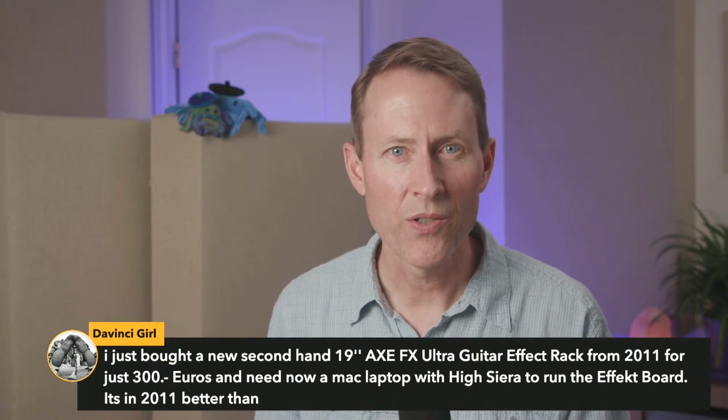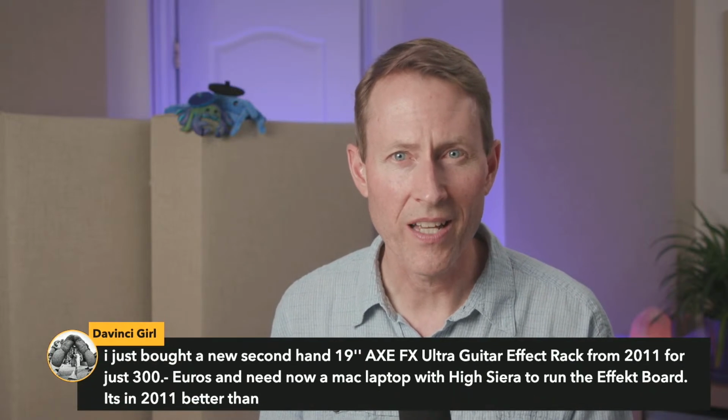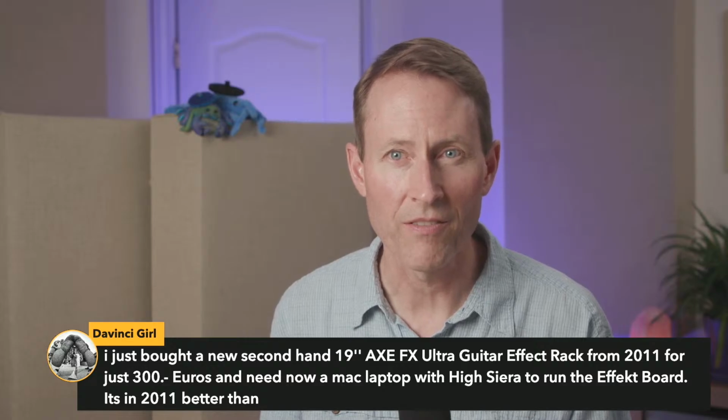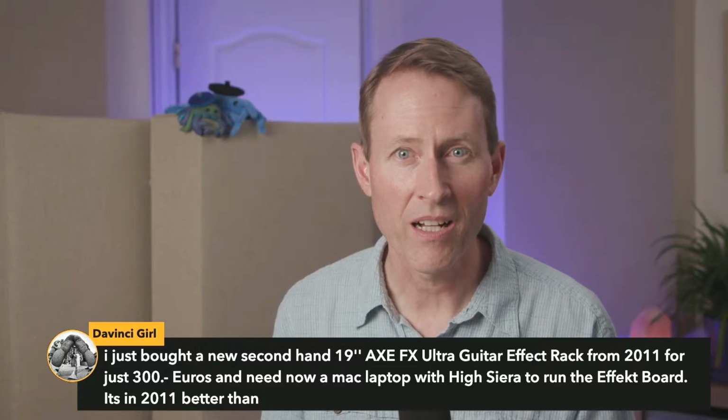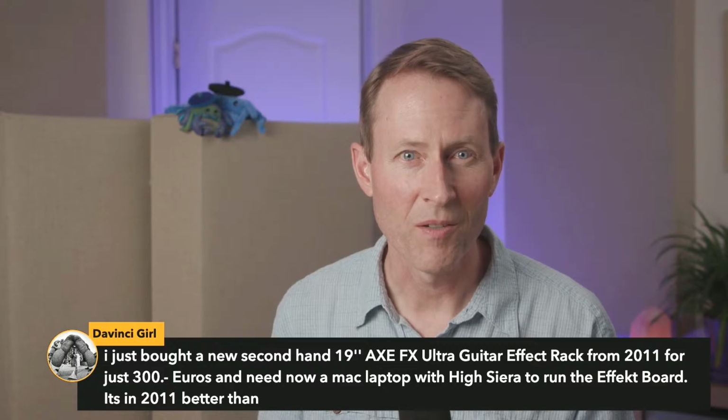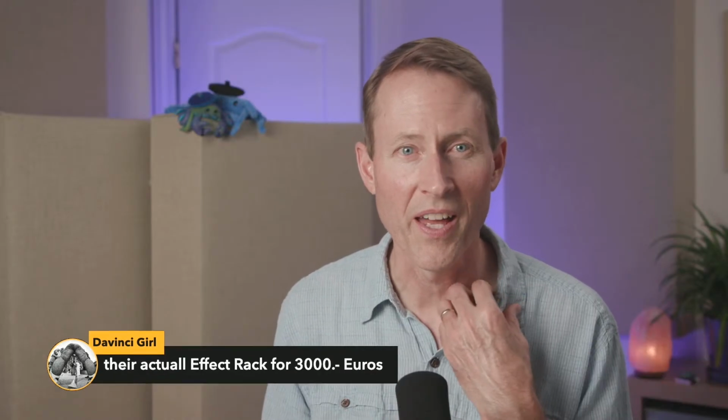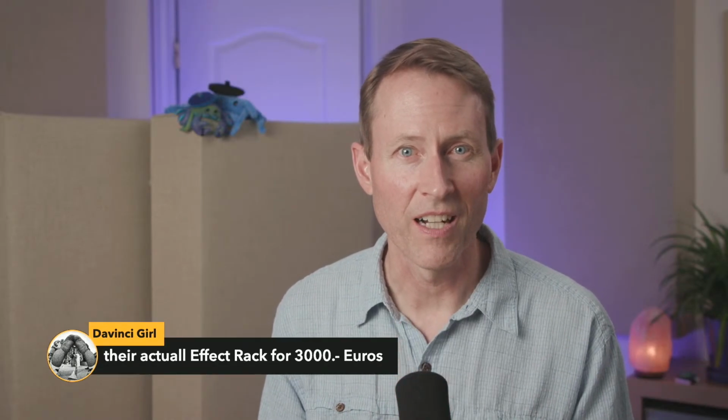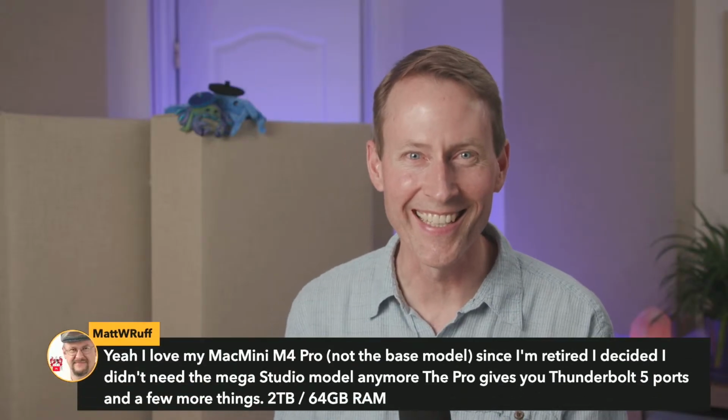I just bought a secondhand 19-inch Axe FX Ultra guitar effect rack from 2011 for just 300 euros and now need a Mac laptop with High Sierra to run the effect board. It's from 2011, better than their actual effect rack for 3,000 euros. Very cool. That sounds like fun. I didn't know you played guitar, but that'll be fun.